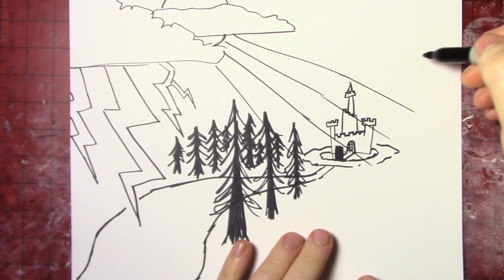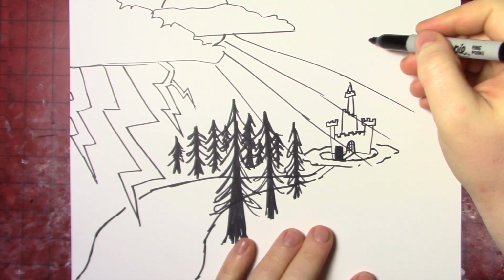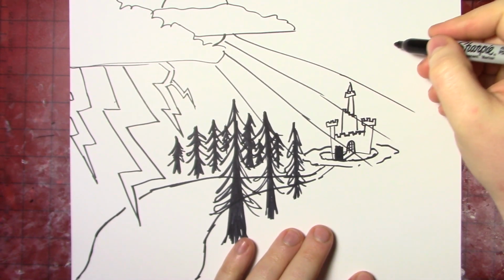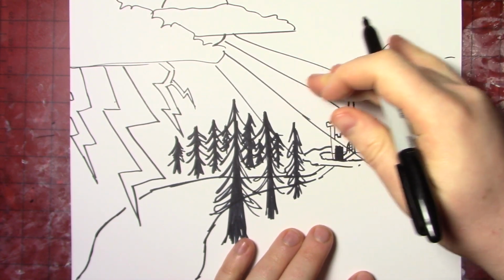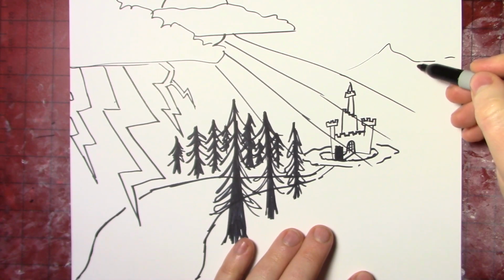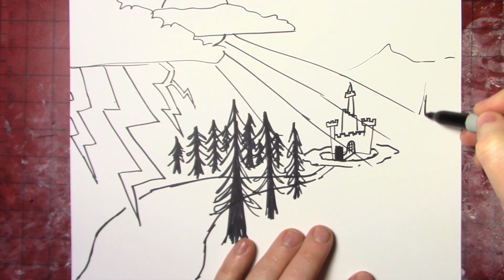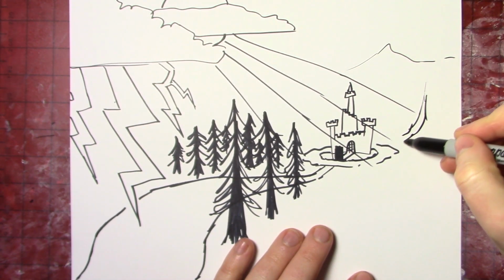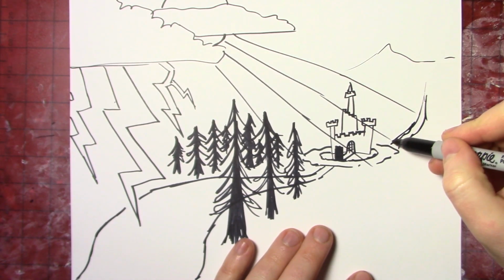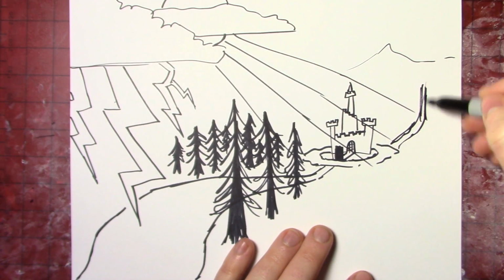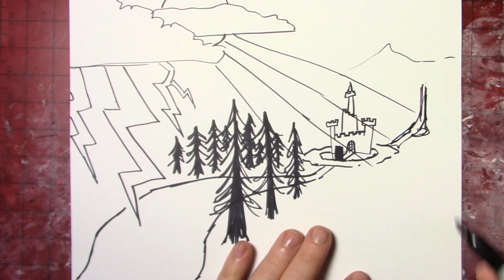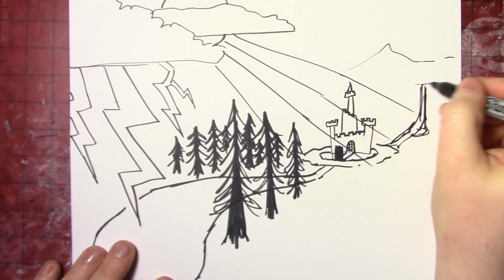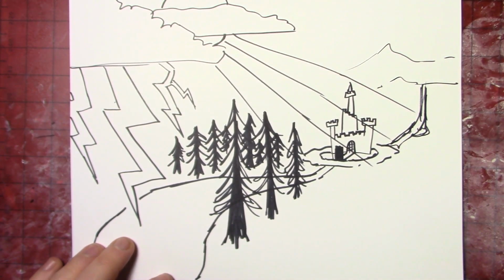Maybe up here in this area, we'll have a distant mountain or something poking out from behind these god rays, and there will be a river or stream, or whatever, maybe a waterfall. Maybe there's a waterfall here that collects and then pulls into this moat. Okay, so we maybe have a mountain range or something back here in the background.